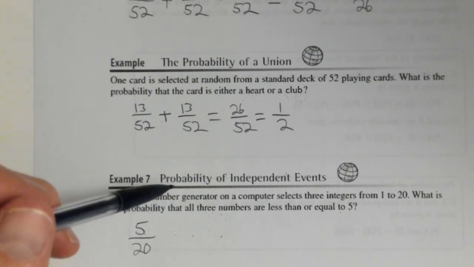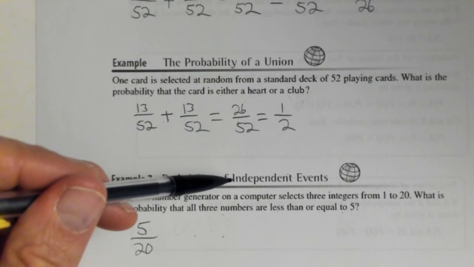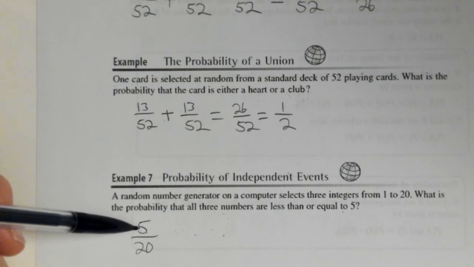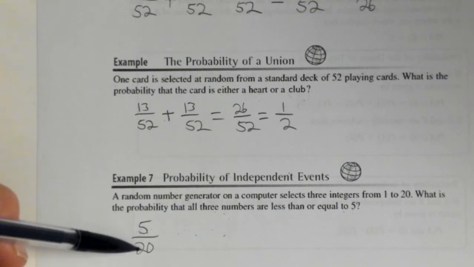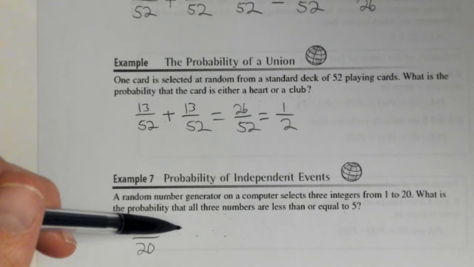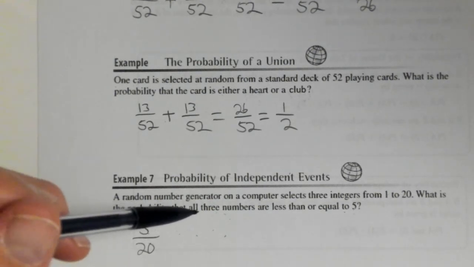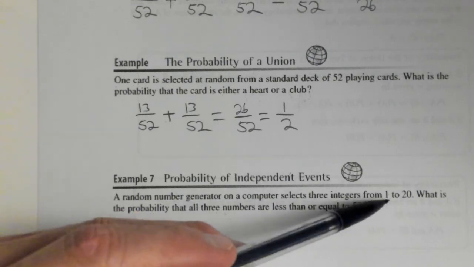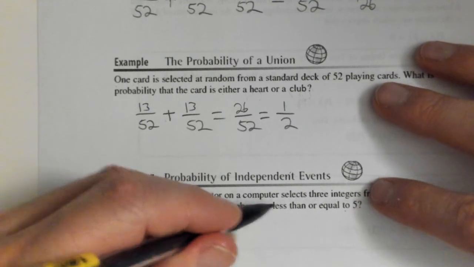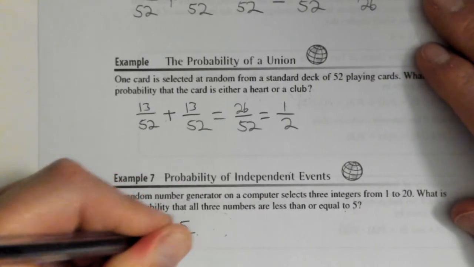Now, the next thing that we want to try to figure out is, it already told us that these are independent events, but let's just verify that. Okay? So, does the first pick affect the second pick, the probability of the second pick in any way? The answer is no, because the generator is still picking a number from 1 to 20, so the numbers don't change. So what's the probability that it's less than or equal to 5? Well, it's still 5 out of 20.